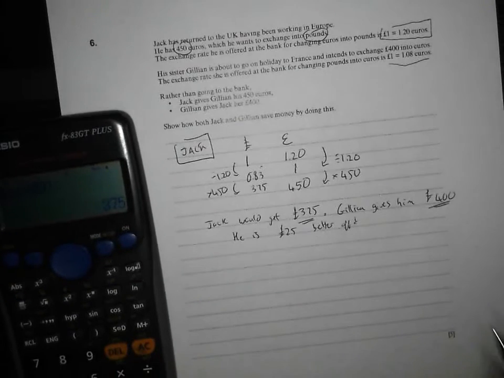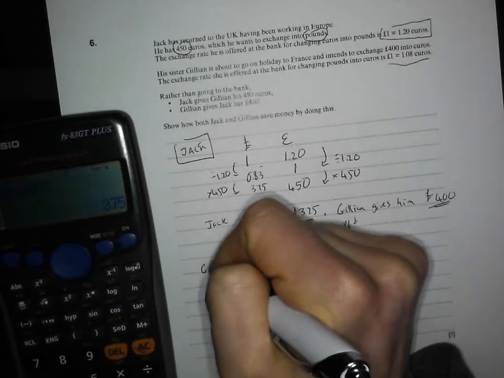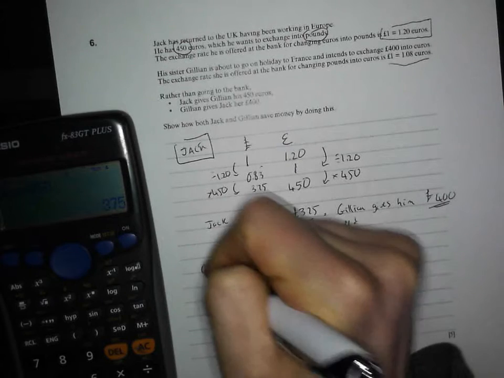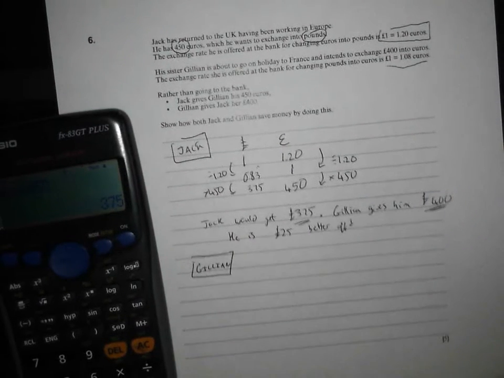What about Gillian? I've just realised, have they done Jack and Jill? Is that what they're going for maybe in this question here? Great comedy from the exam writers.